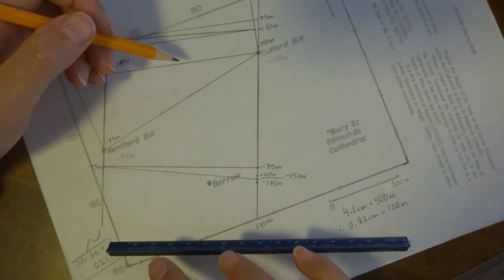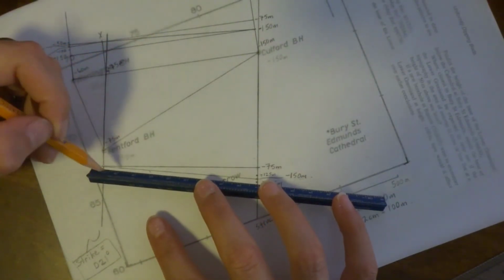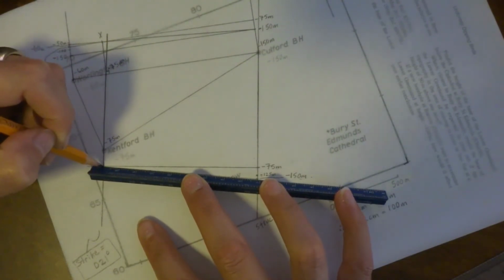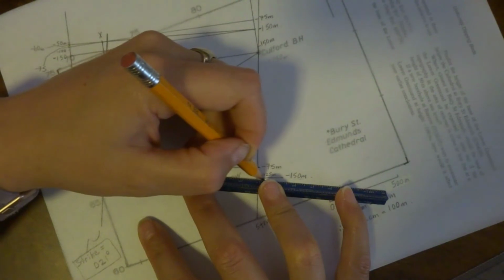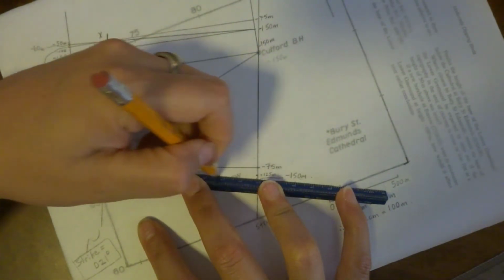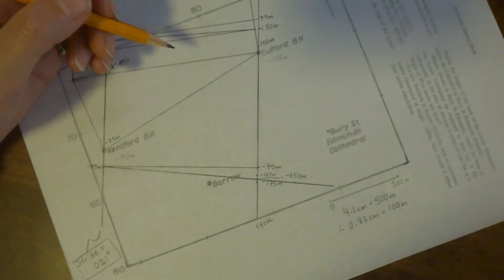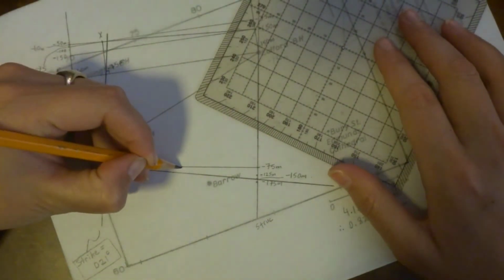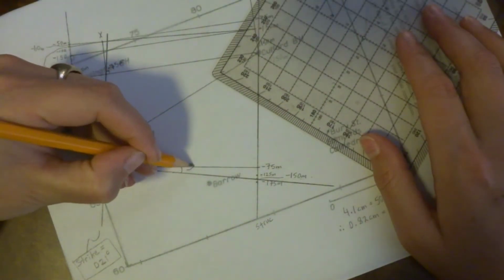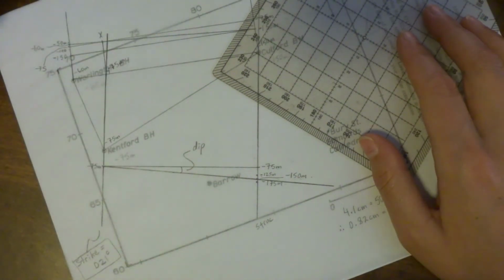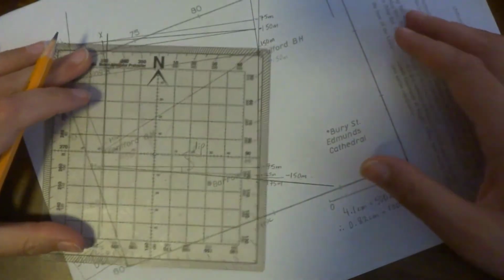Like that. I'm just going to draw this line a bit longer because I'm going to be using that to measure dip, and I want this line to extend to the edge of the Douglas protractor. So now this angle here is the dip, and to find that we simply measure it.